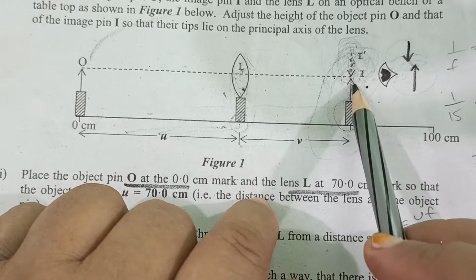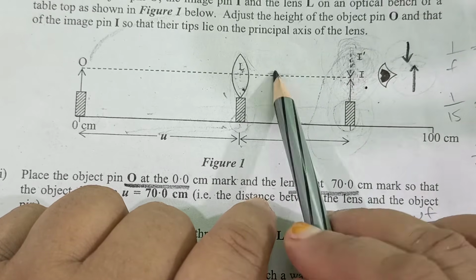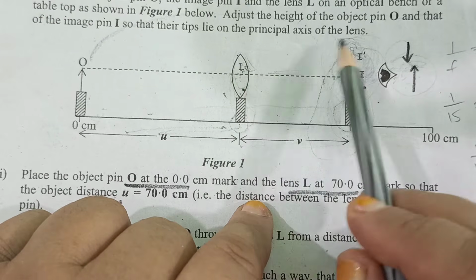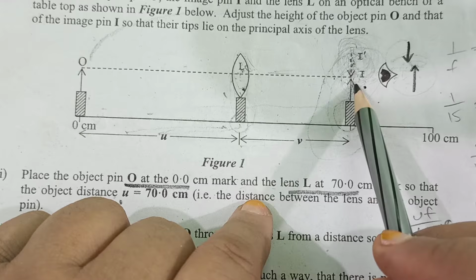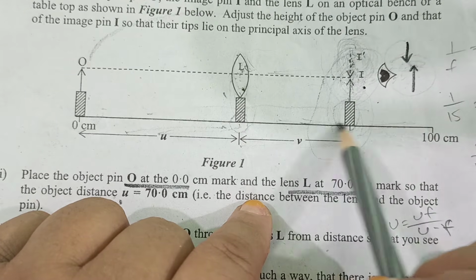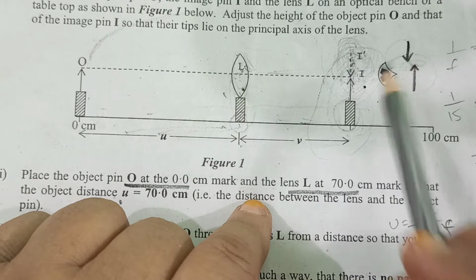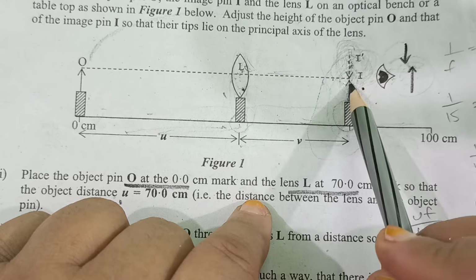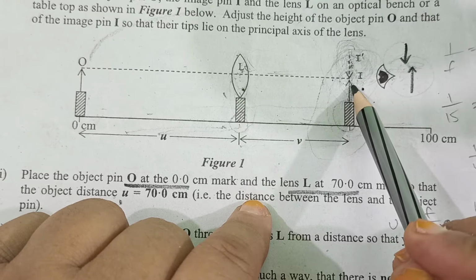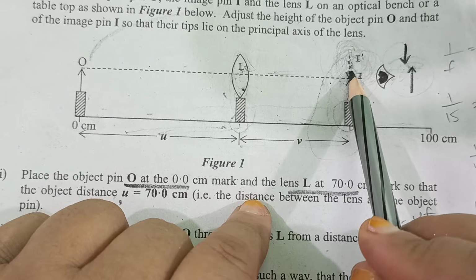You will not be able to see the image in space here. The image is formed on this side, between you and the lens. So to locate the position of the image, you have to shift the image pin on the optical bench forward and backward, keeping your head in motion left and right, so that when there is no relative motion between these two and they move together in the field of view, then the image pin is exactly at the same place where the image is.